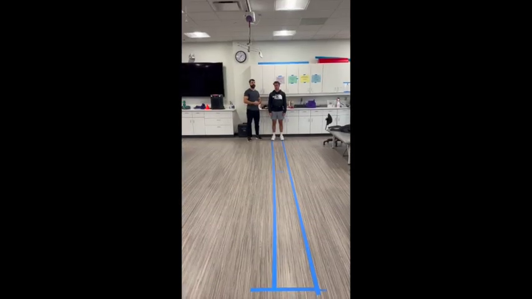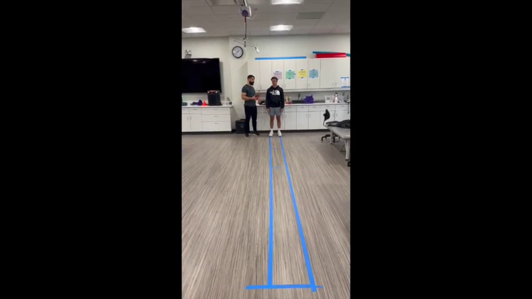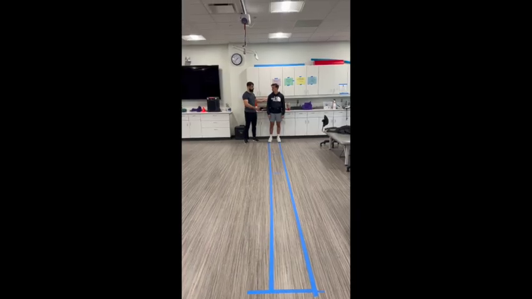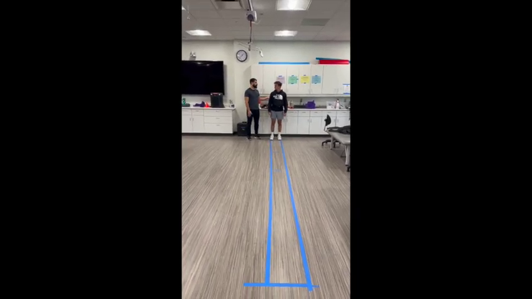The 8th aspect of this test is going to be ambulating with your eyes closed. So whenever you're ready, we're going to walk from here to that 20 feet with your eyes closed.